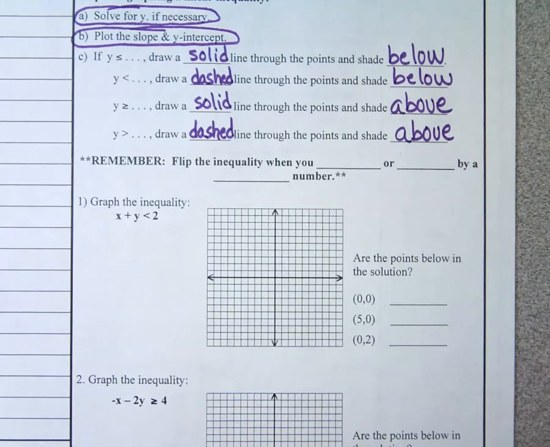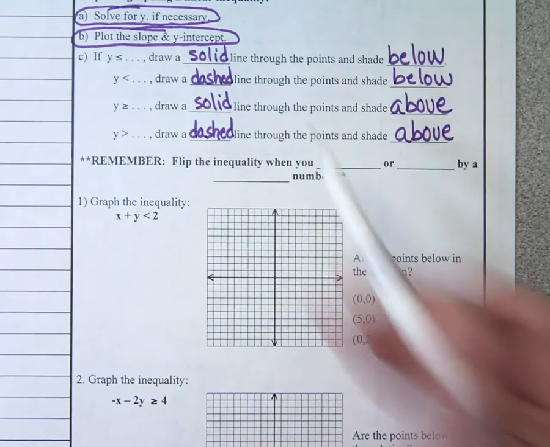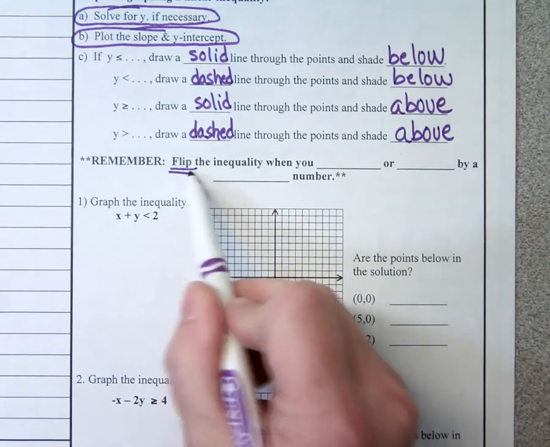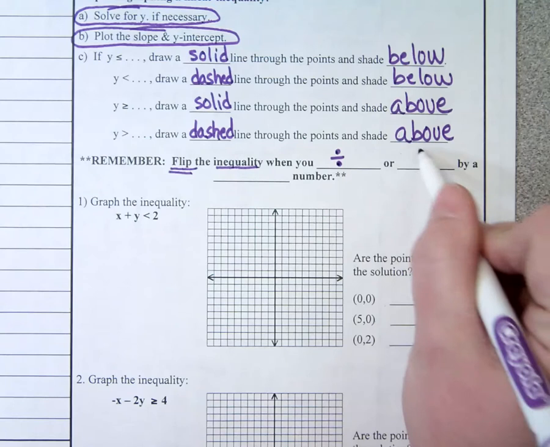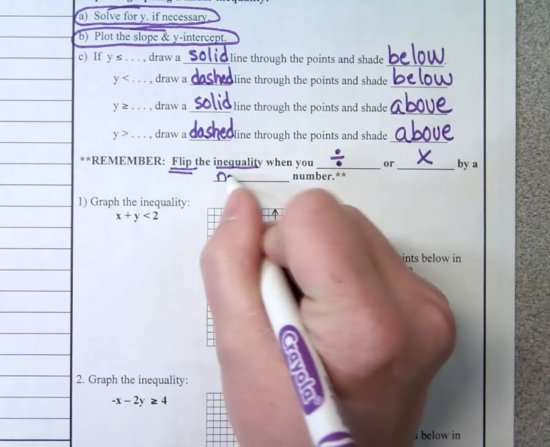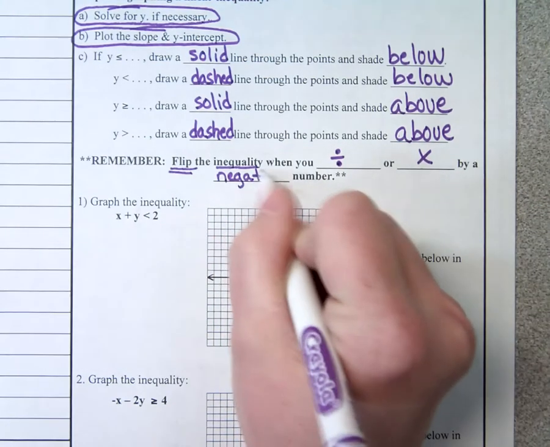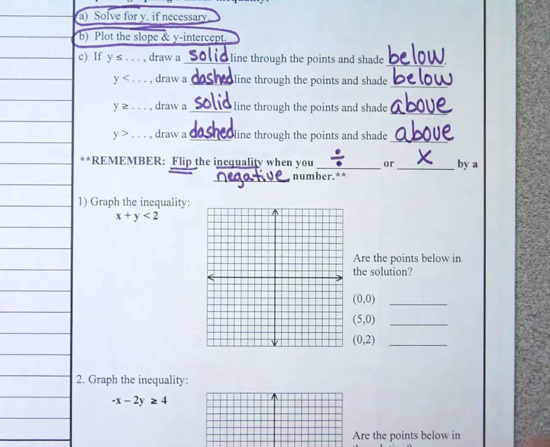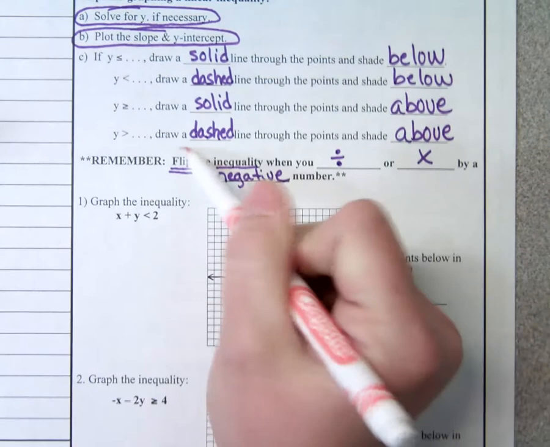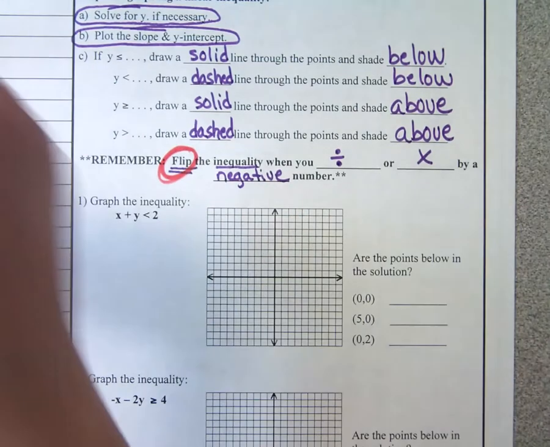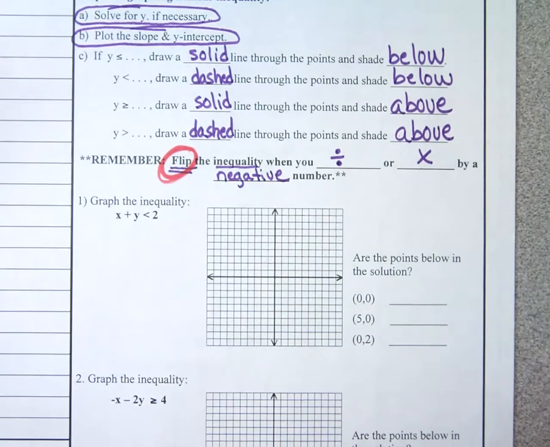Sometimes in our solving for y process, we may divide by a negative number or multiply by a negative number. So remember, we have to flip the inequality sign when you divide or multiply by a negative number. So don't forget that little rule. It is really easy to forget. But that is when we flip our inequality sign.